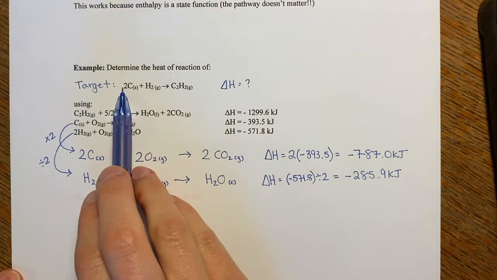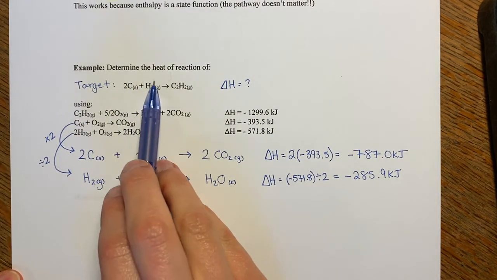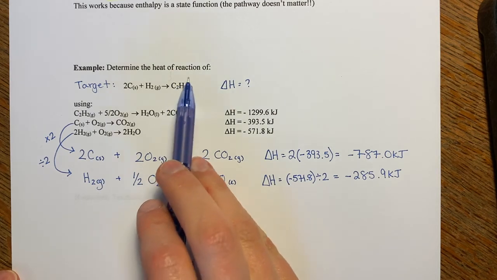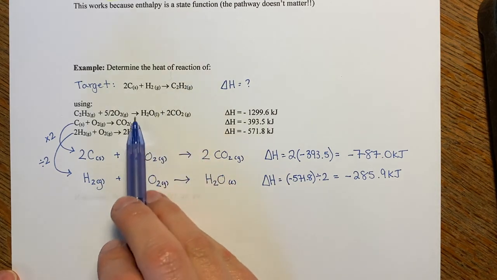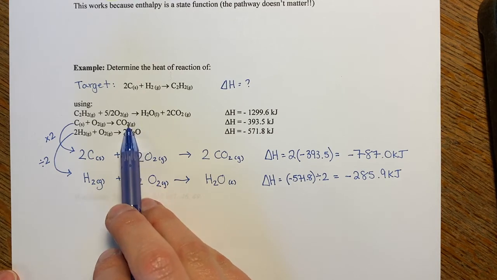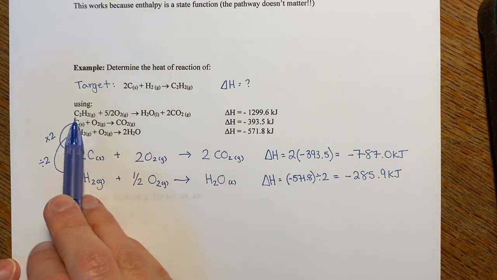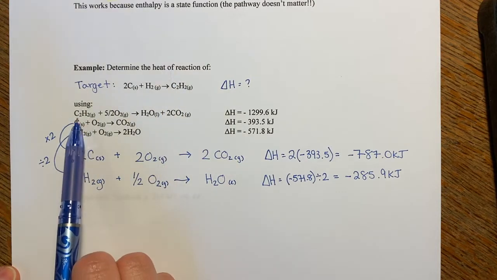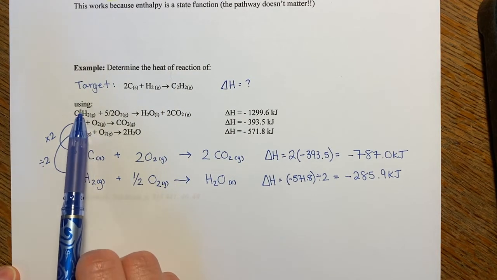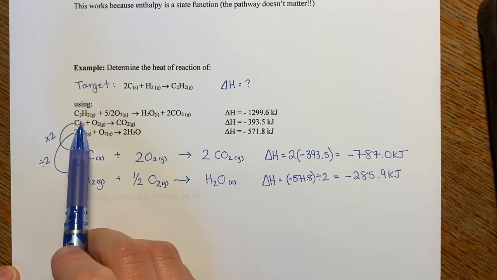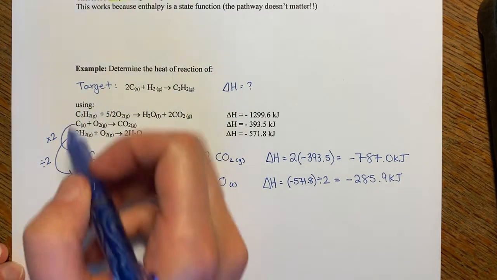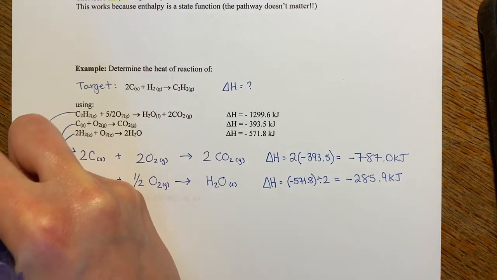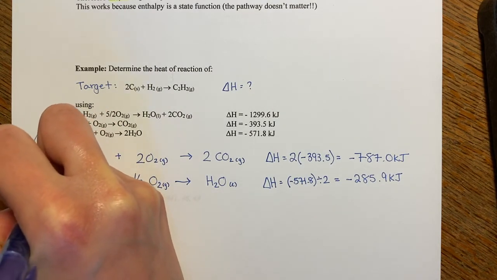Now our last piece here, we know we're able to find this, but we also need this C2H2 molecule. The only place that C2H2 is in our equations that we get to manipulate is in the first one, but it's on the wrong side. So over here, it's a product, and here, it's a reactant. So we need to flip this whole equation to get it on the other side. So I'm gonna bring this one down third, and I'm gonna reverse it.